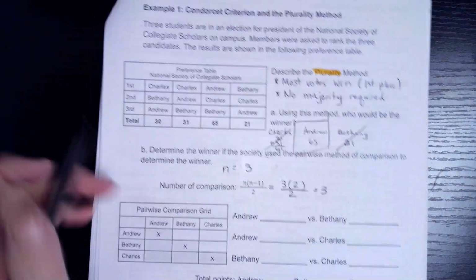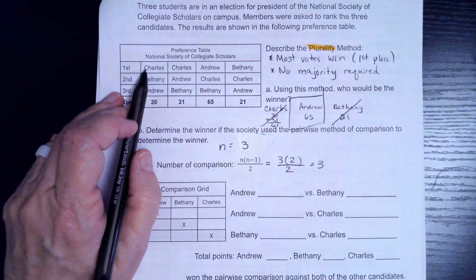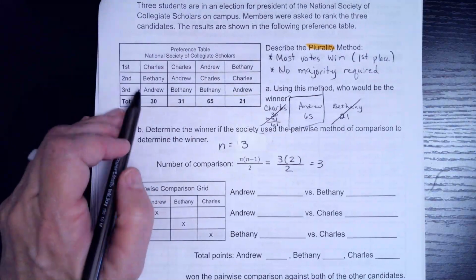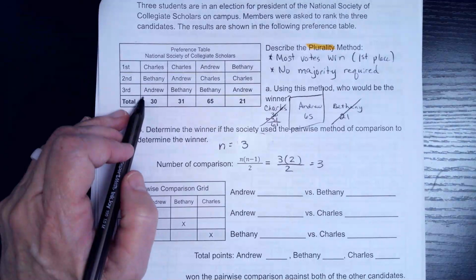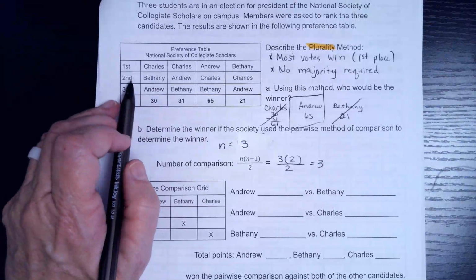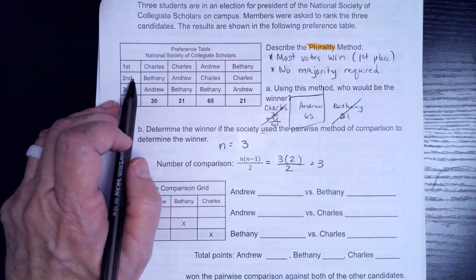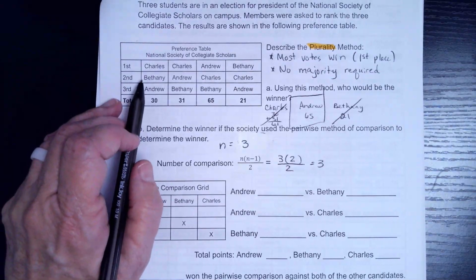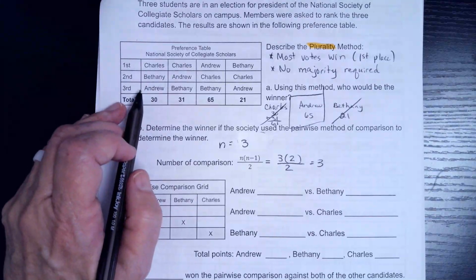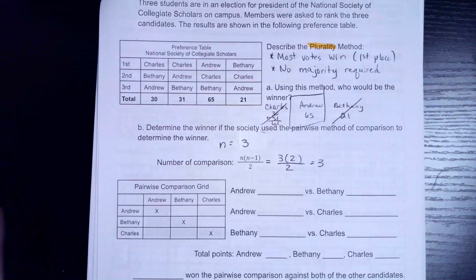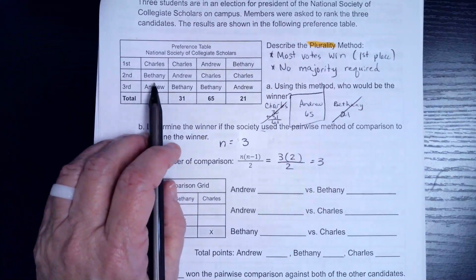If I came up here, I would say, let me do Charles versus Bethany and Charles versus Andrew. I just combined them. What does it say? Bethany and Andrew.